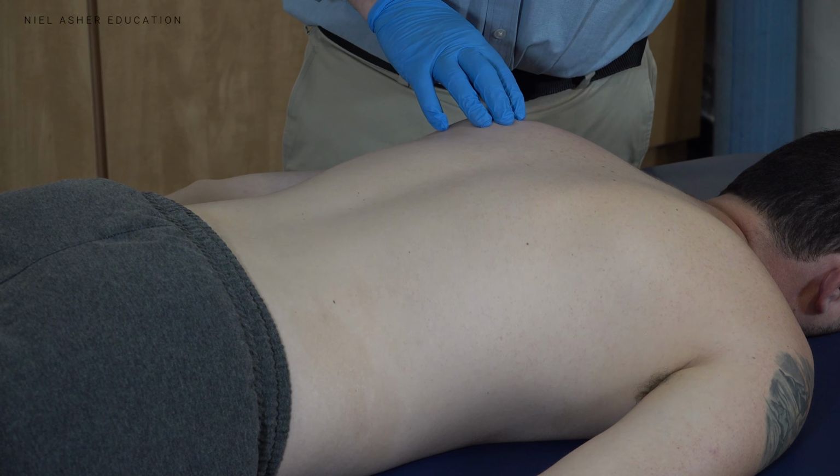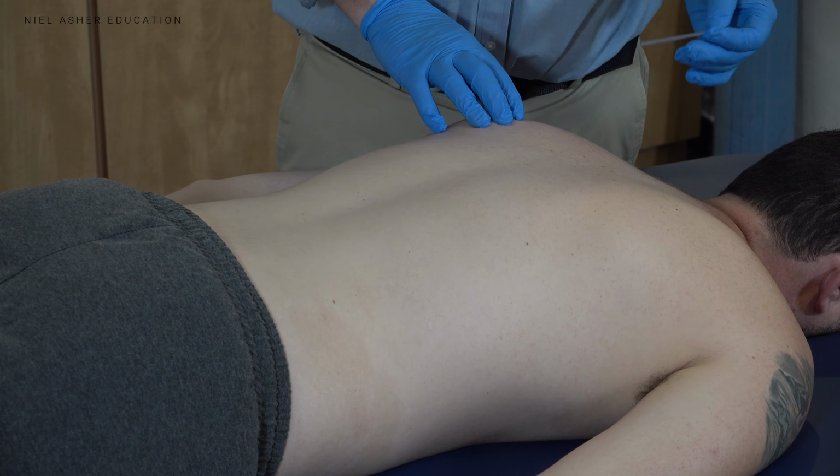And again, I want to emphasize, this should only be used if you've done the requisite course. It's within your scope of practice. There is no room for the cavalier use of dry needling, just sticking needles willy-nilly into people. It's just not and should not be done. We're now just going to give a demonstration of how we can treat one of the rhomboids.